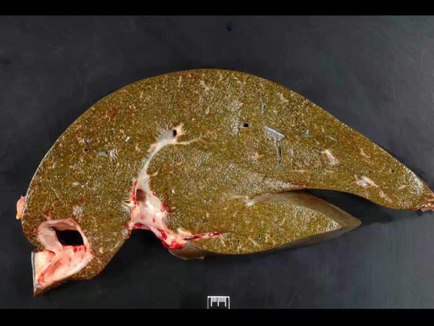Slide number 4 is tissue from a horse. I would like a morphologic diagnosis and a cause. Okay. We are looking at a section of liver.